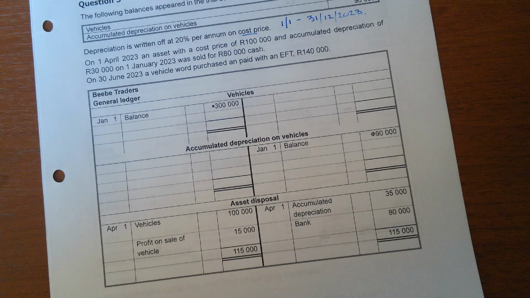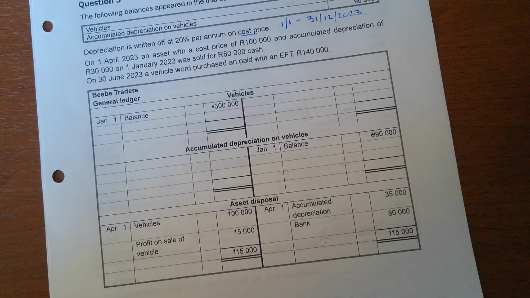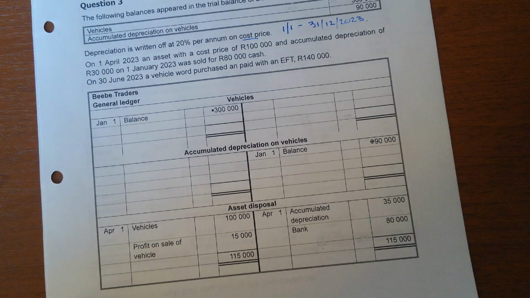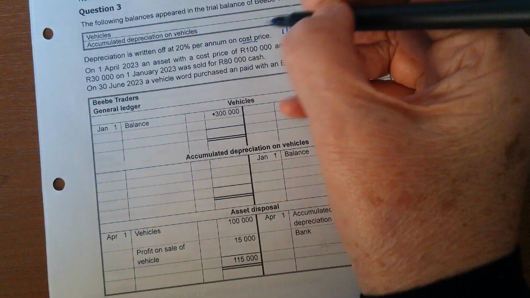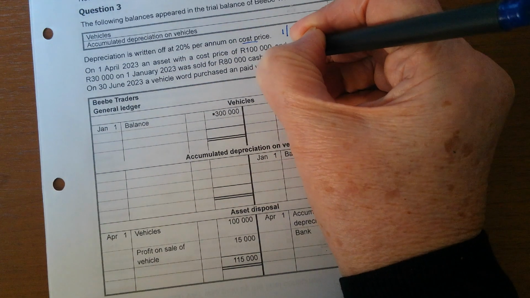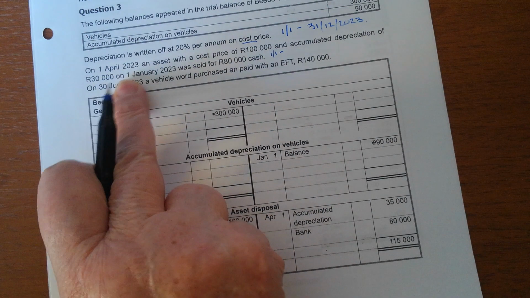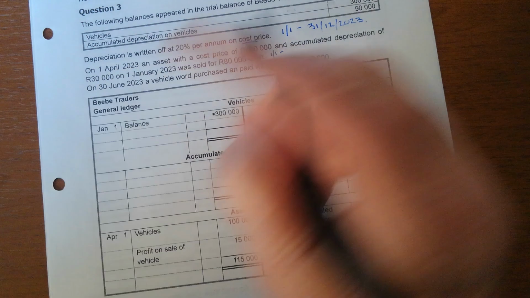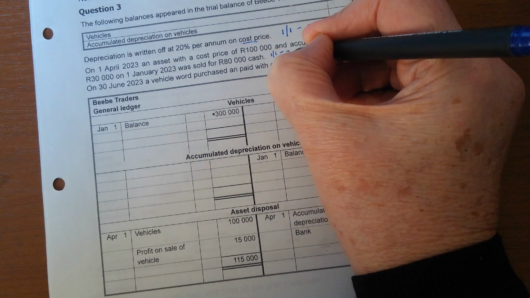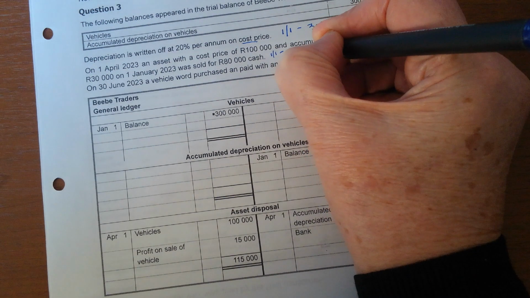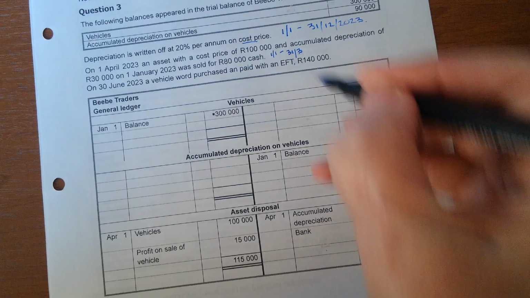So the first entry that I have to record is to calculate the depreciation for the current year. So I used this asset from the 1st of January and I traded it in or sold it on the 1st of April. So I actually used it up to the 31st of March.